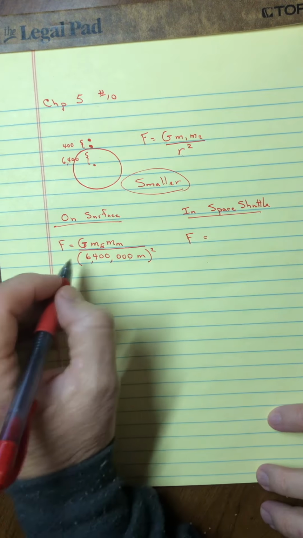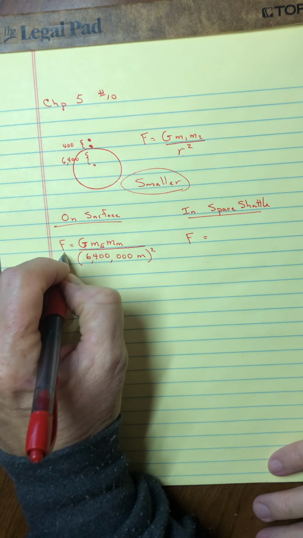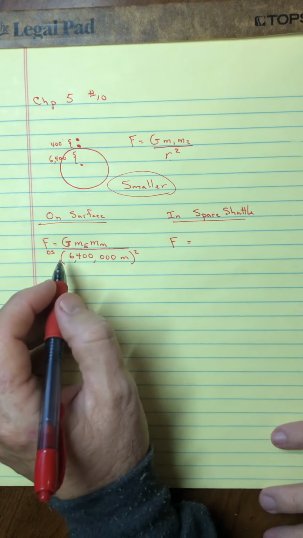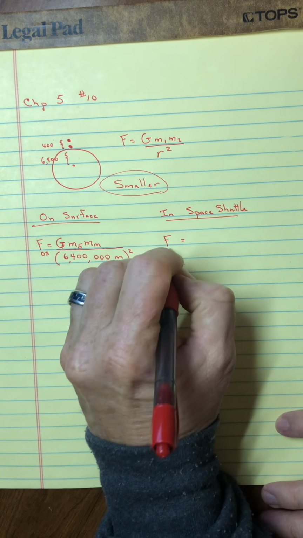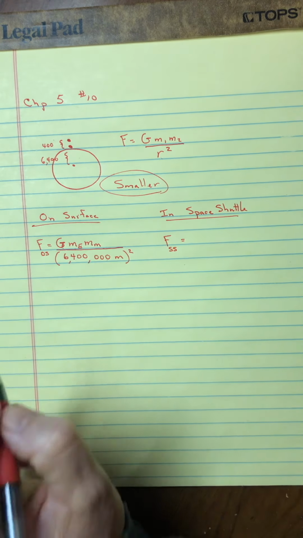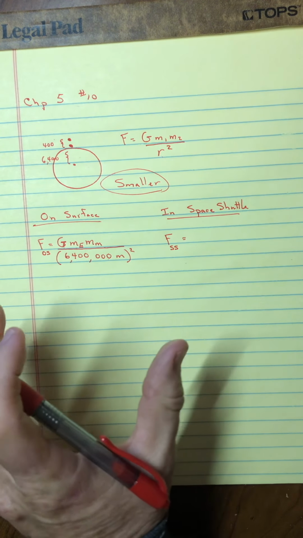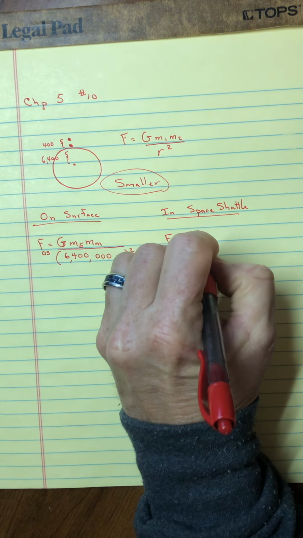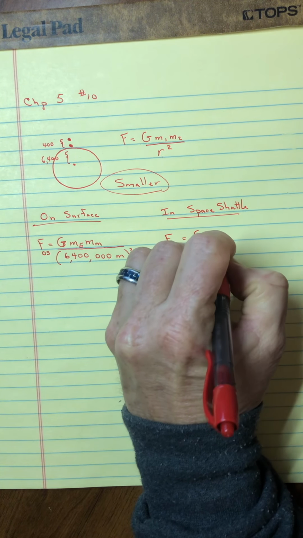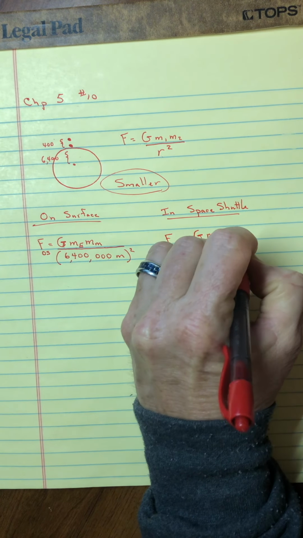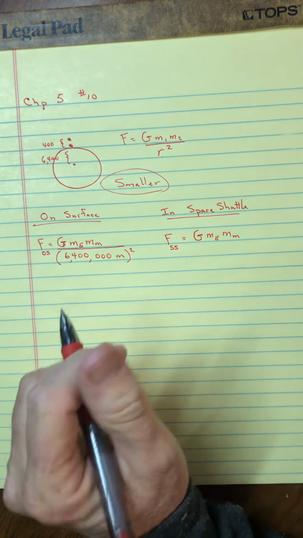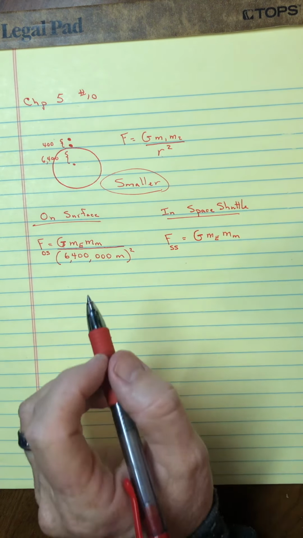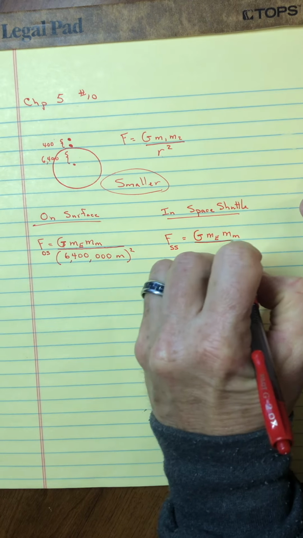So maybe over here I ought to put F_S for the force on the surface of the Earth. And over here I'll put F_SS for space shuttle. Okay. Now, how would I do this one? Well, it would still be the same two objects. So it would still be mass of Earth, and it would still be mass of me. And if you were doing the calculation, you would have a different number here than me. Okay.